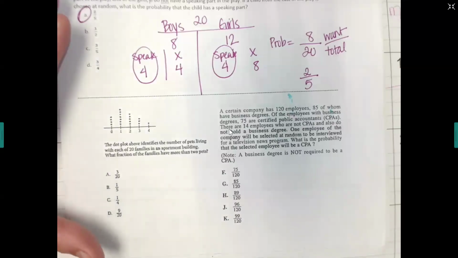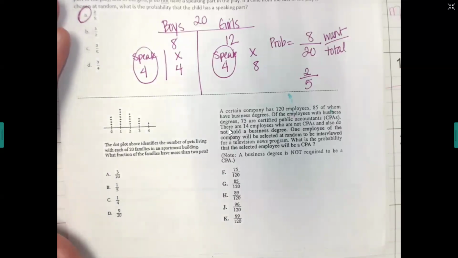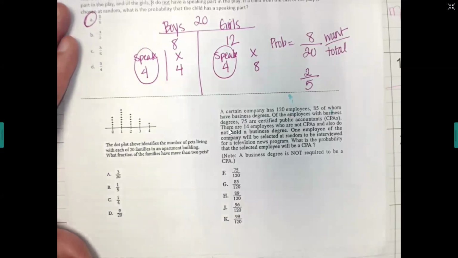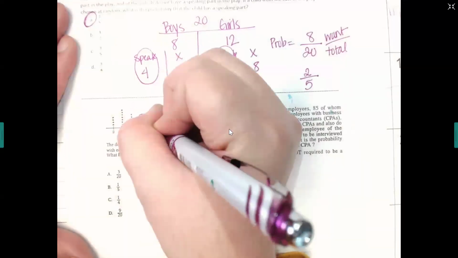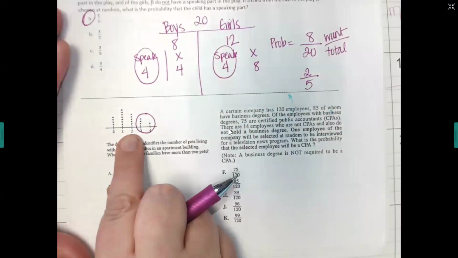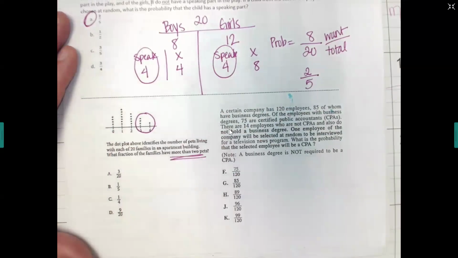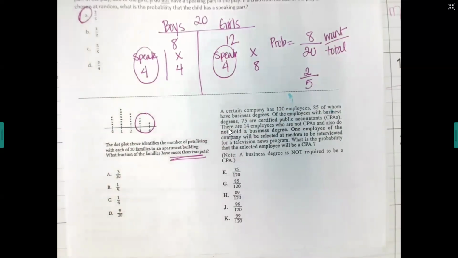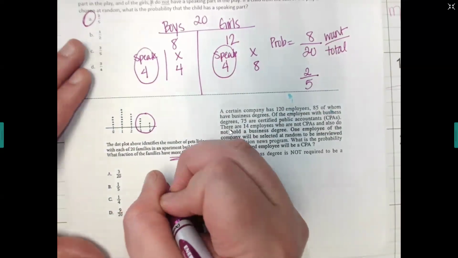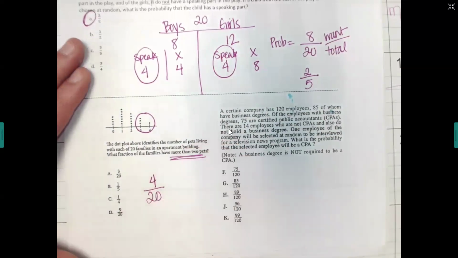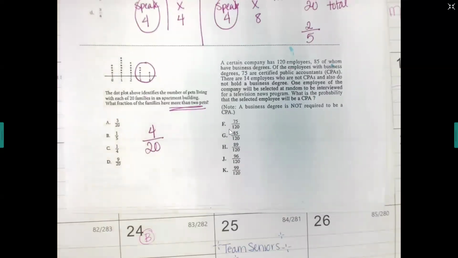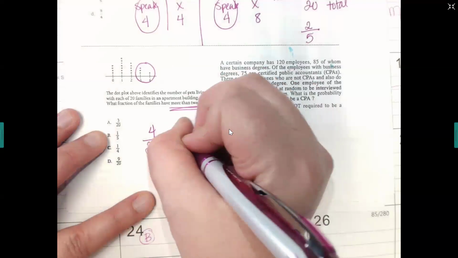So for more than 2 pets, how many dots meet that criteria? Just these 4. Now, the 2s don't count because it says you need to have more than 2 pets, not greater than or equal to. So I want 4 families out of 20 families total, and then reduce to find your leftover. So it would be 1/5. Very good.